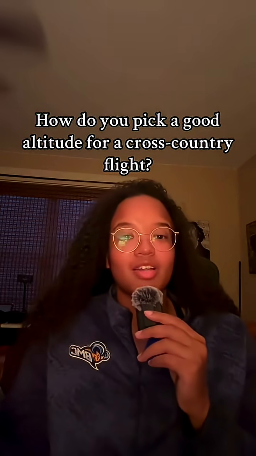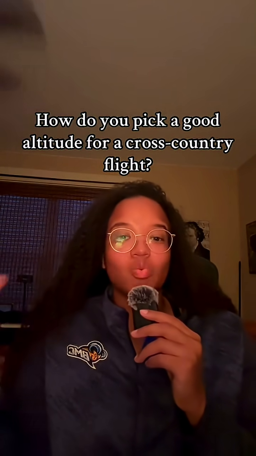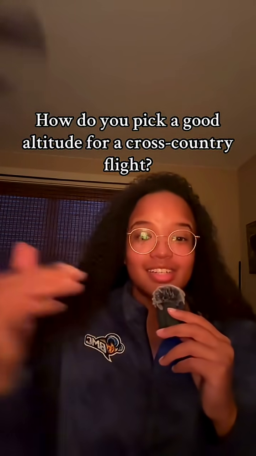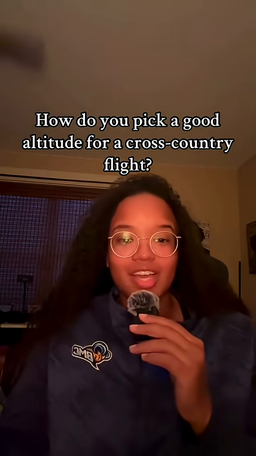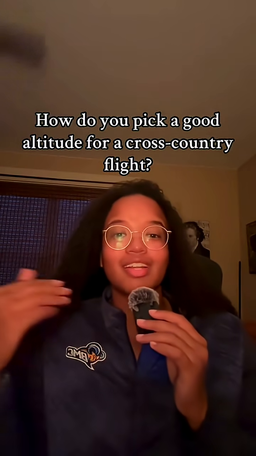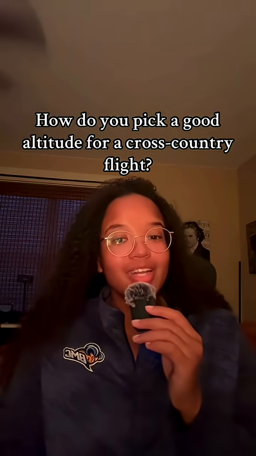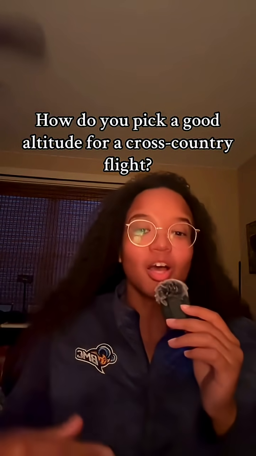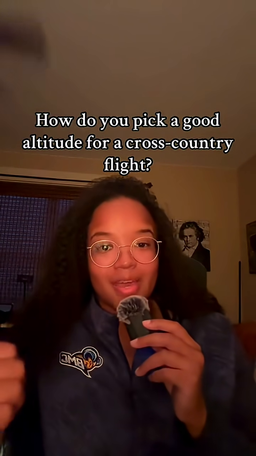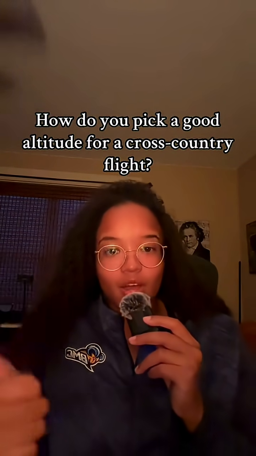The other thing you want to notice is terrain as well as airspace. You need to make sure that you're giving yourself plenty of distance if you're in a high elevation where there's mountains. And you also want to think of, do I want to go through certain airspaces? If you want to avoid that, you obviously need to go a little bit lower so you cannot hit that.